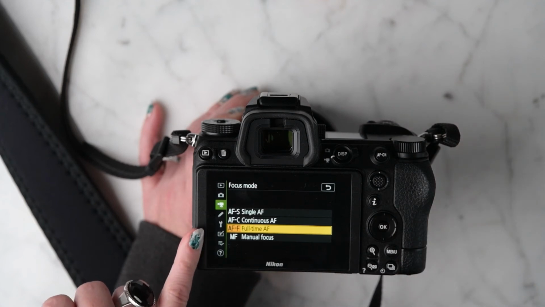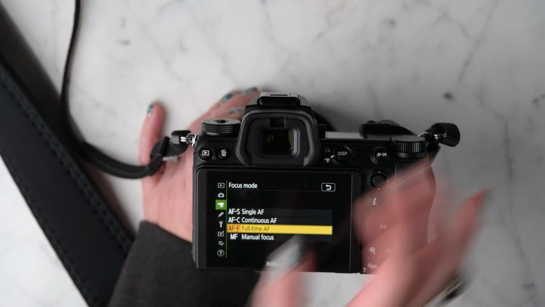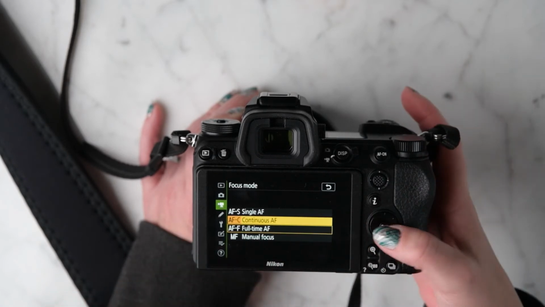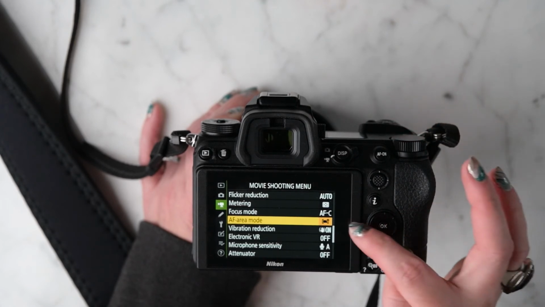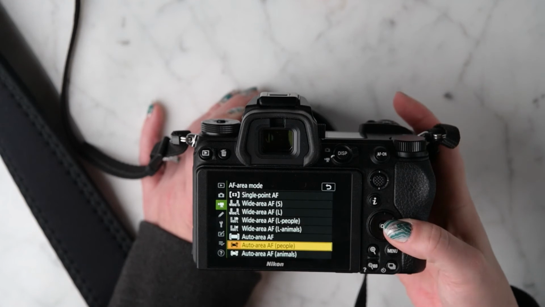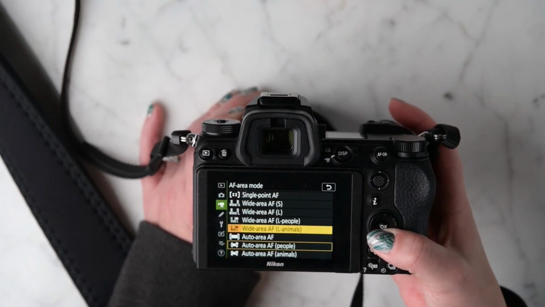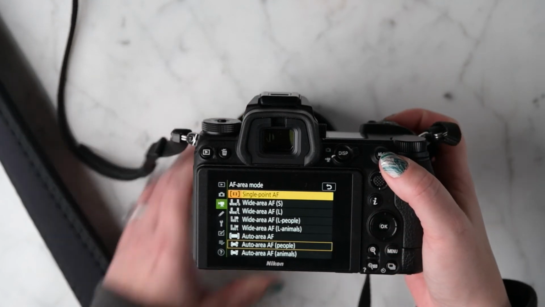For this video, we're going to stay in AFF, which is full-time autofocus. And I'll show you AFC, which is continuous autofocus. And we're going to go outside and go into the AF area mode, which the Z6ii has a lot of really cool options. So let's go out and check these out.